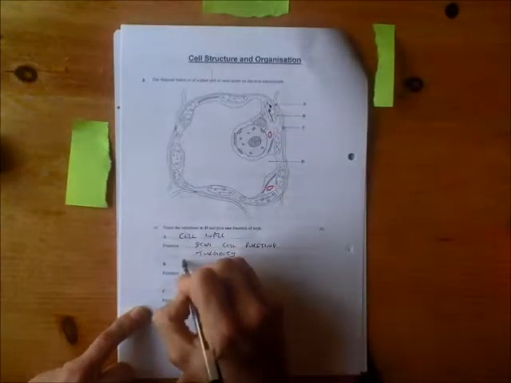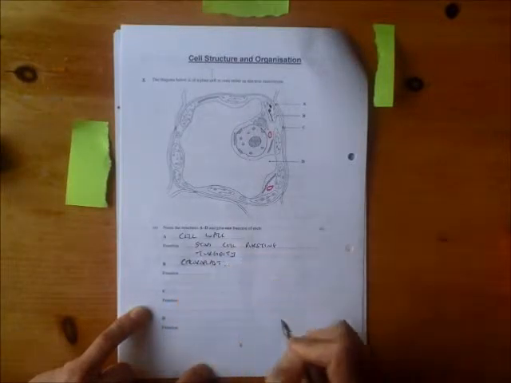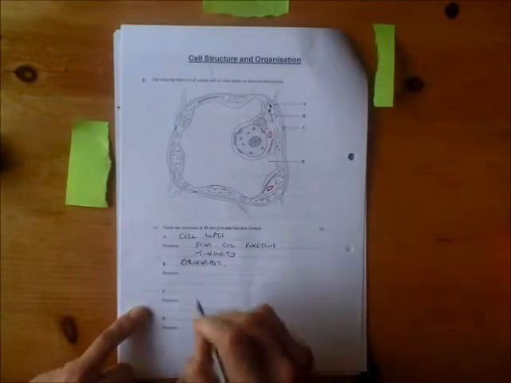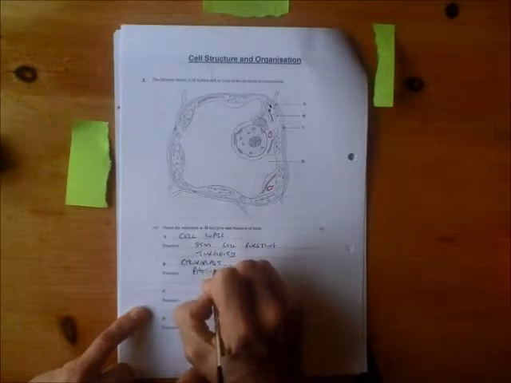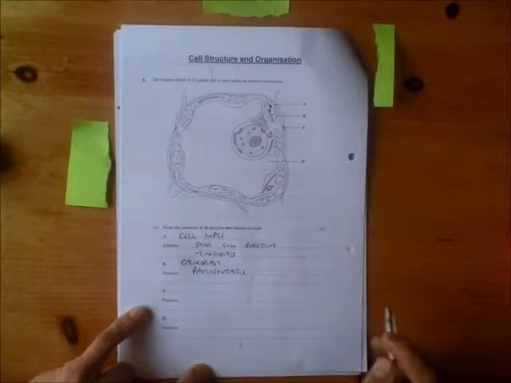So I'm going to go for chloroplast. And then function, we're going to have photosynthesis, or you could indeed put a description of photosynthesis down there.